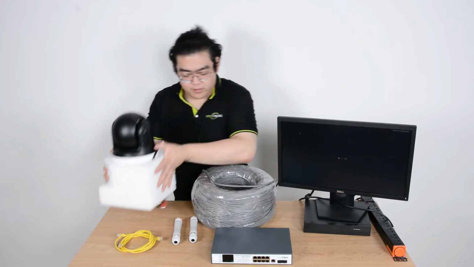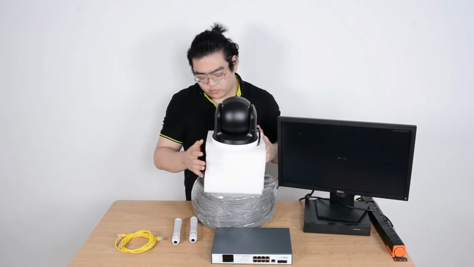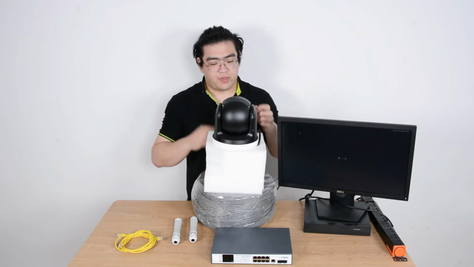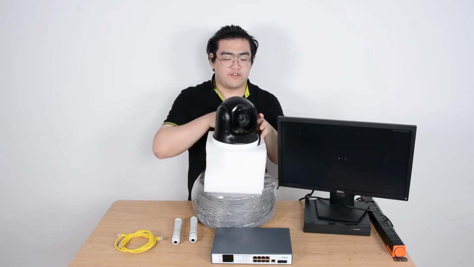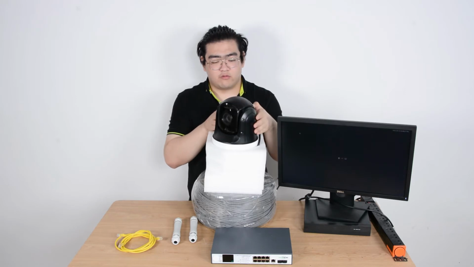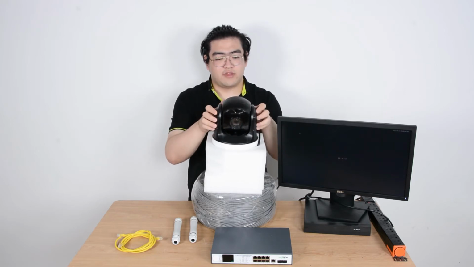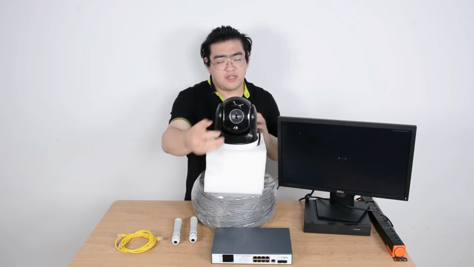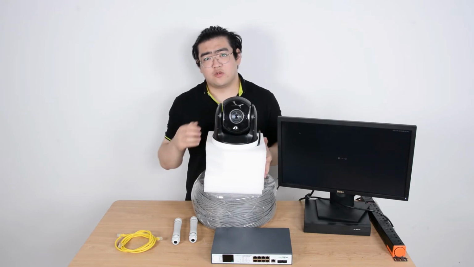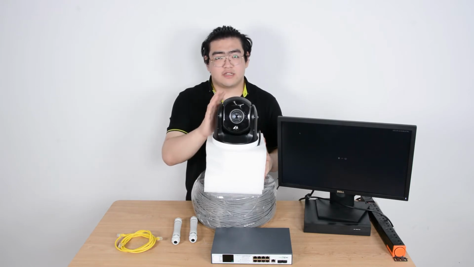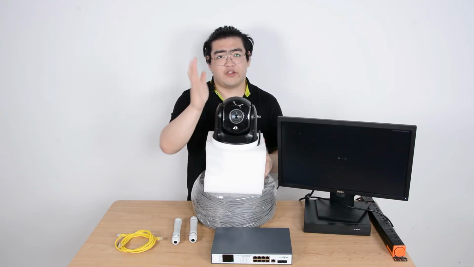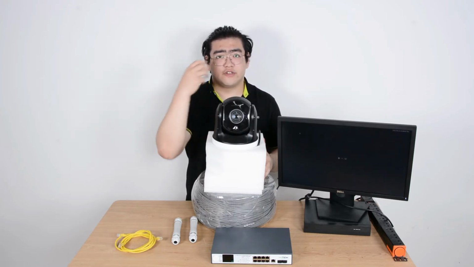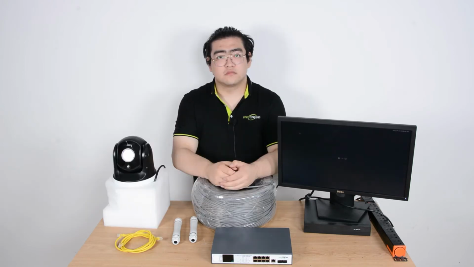This is our PTZ camera, and what's so special about a PTZ camera? Well, first, the camera is in front right here, and you can see that it can rotate around, it can tilt up and down, and it can zoom in and out. So basically it has no blind spots. When you set this up, as long as it's in front of the camera in this area, it has basically like 300 degrees of visual.